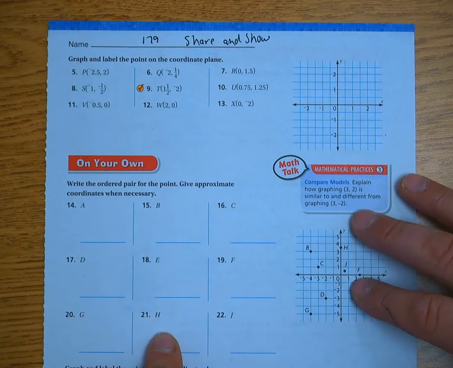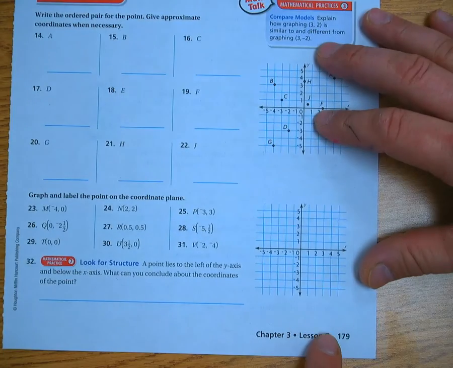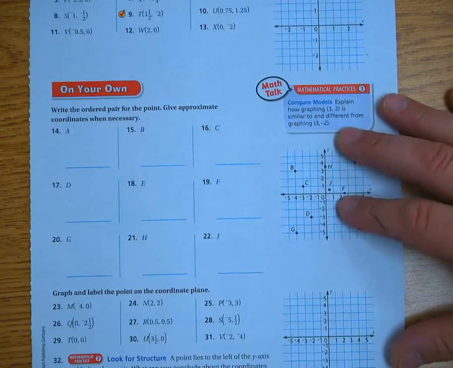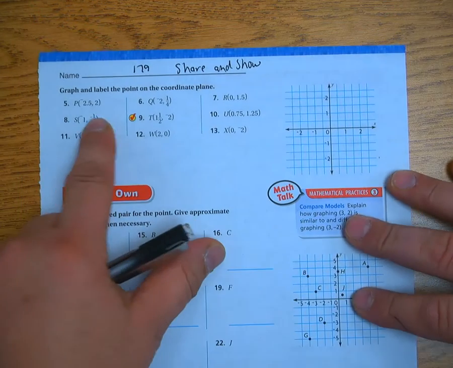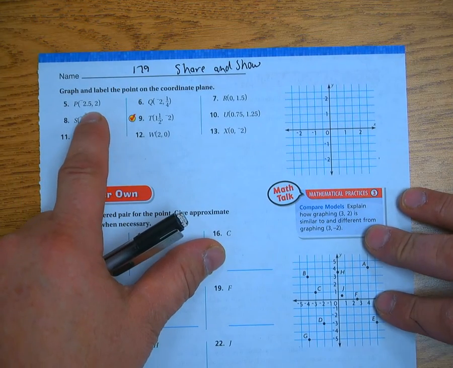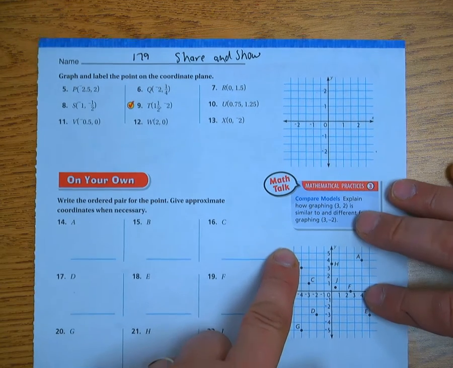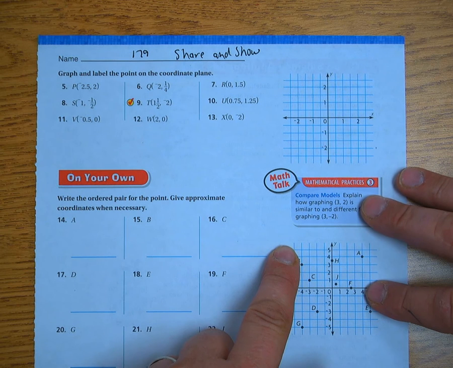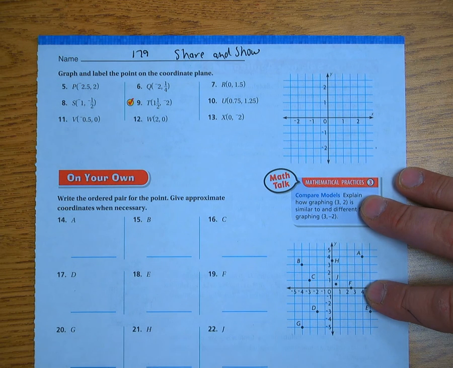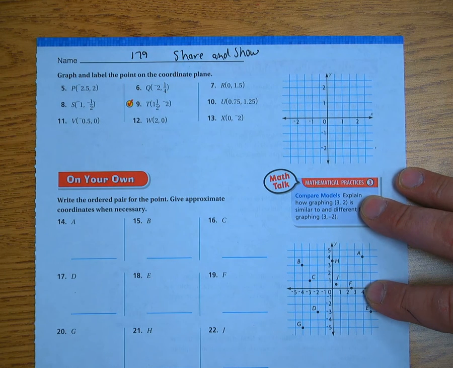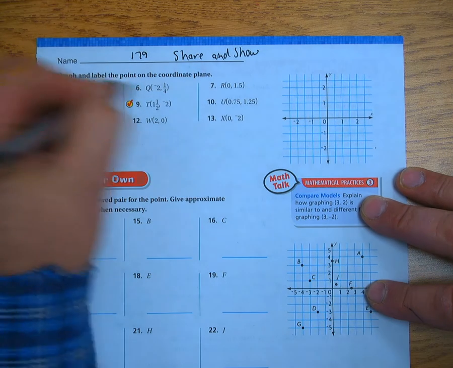Okay, next we're going to do the share and show. It's page 179, lesson 7. This graphing, with these decimals and these fractions, it's a little tough, okay? We're going to focus on whole number stuff and get more math, but we'll try these and see how it goes. Let's do the odd ones because it does get cramped in here.